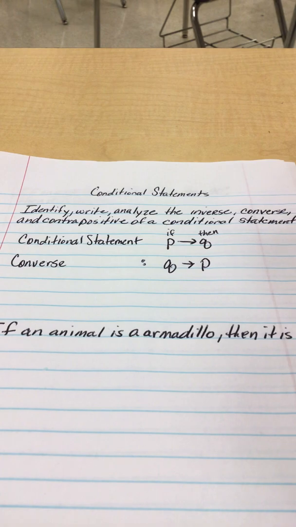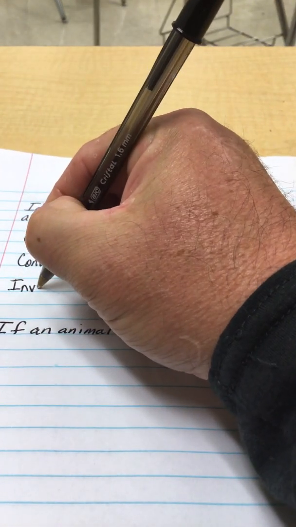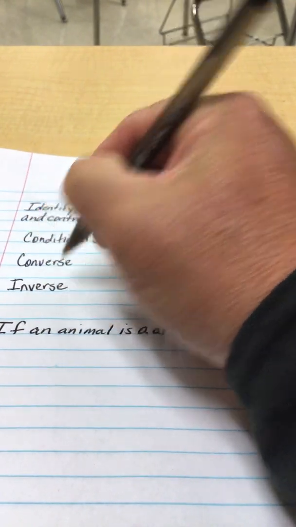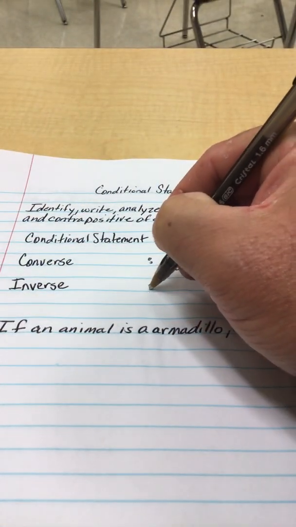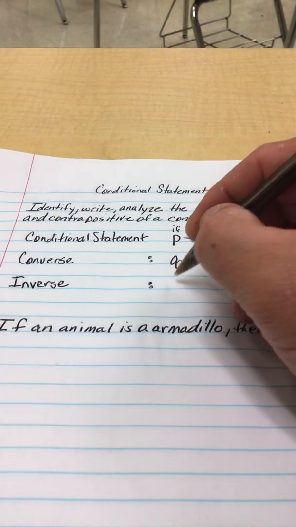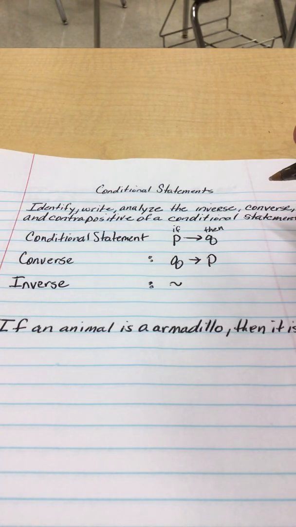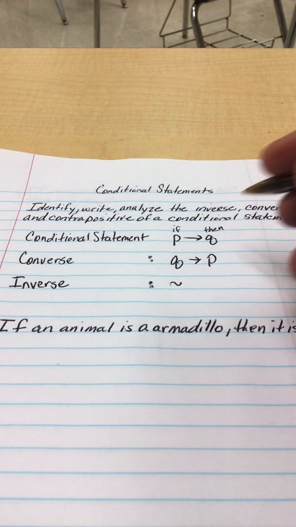All right, in an inverse, the inverse of a conditional statement, we're going to negate the hypothesis. Negate, all the word negate means is not. We're going to put not in there.